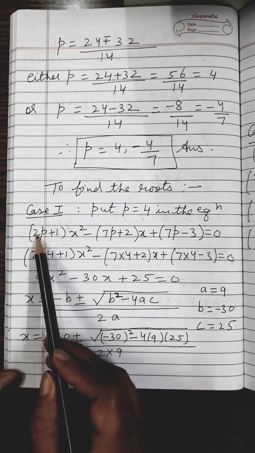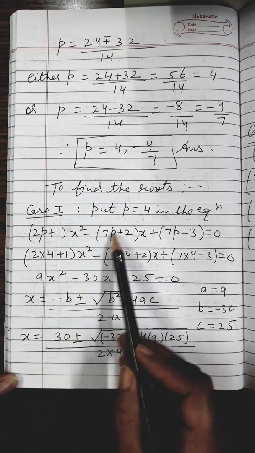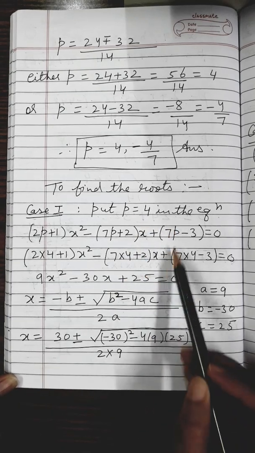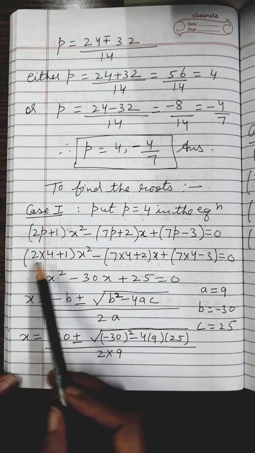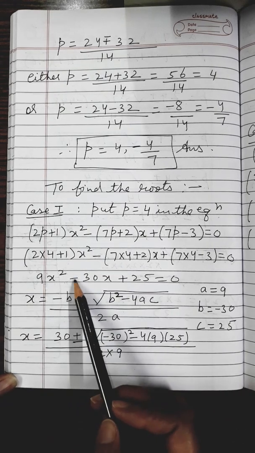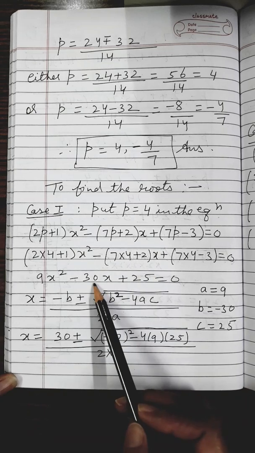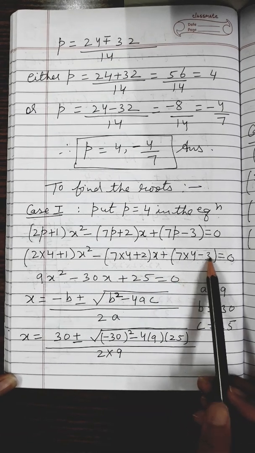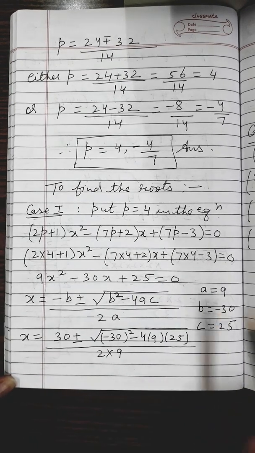So this will become 2 into 4 plus 1 in brackets x square minus bracket 7 into p, means 7 into 4 plus 2, bracket x plus 7p minus 3, 7 into 4 minus 3 bracket, equals 0. Now 2 into 4 is 8, 8 plus 1 is 9. So it becomes 9x square minus. This becomes 7 into 4 is 28, 28 plus 2 is 30. So 30x. Now 7 into 4 is 28, 28 minus 3 gives you plus 25. So this is how you get it, and the right side is equal to 0.